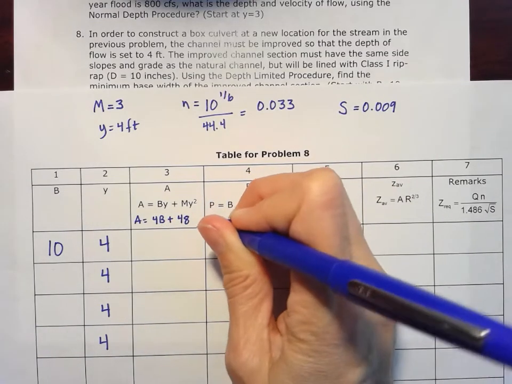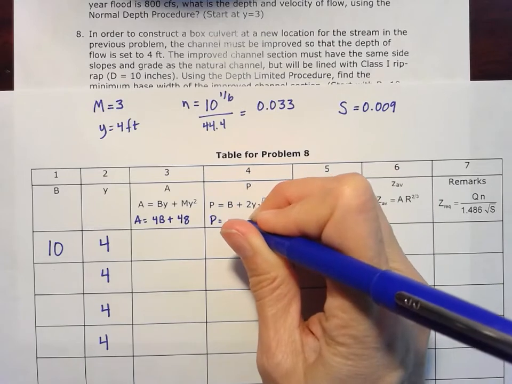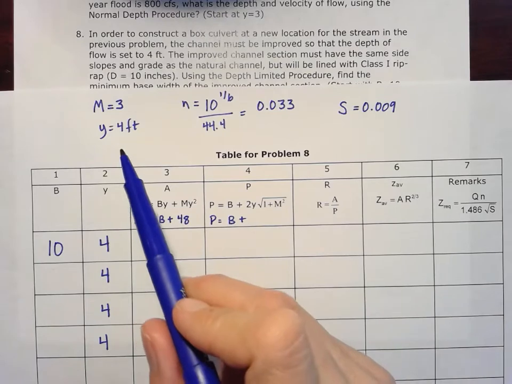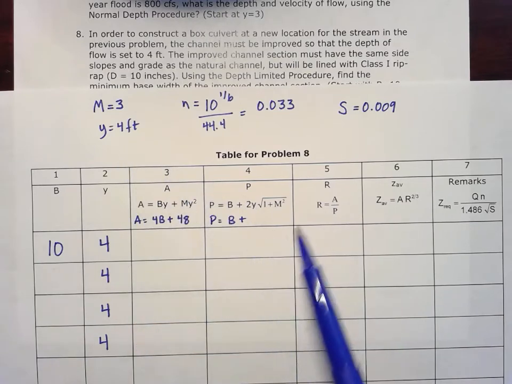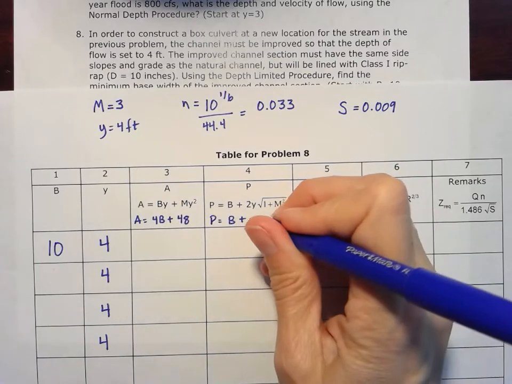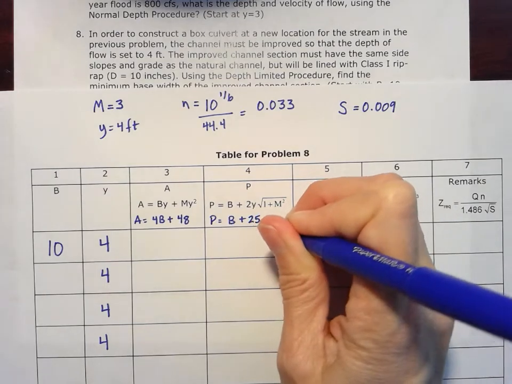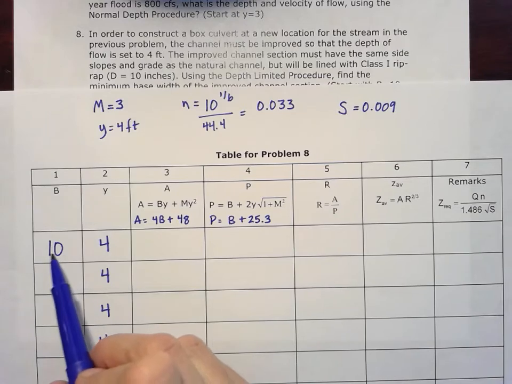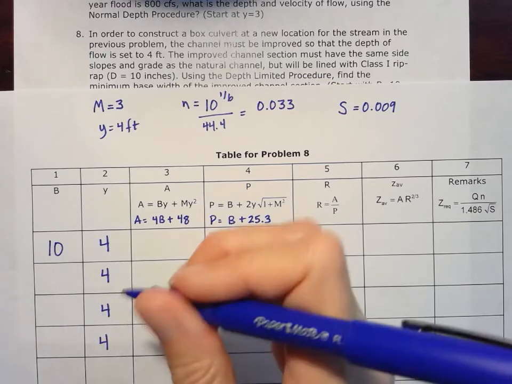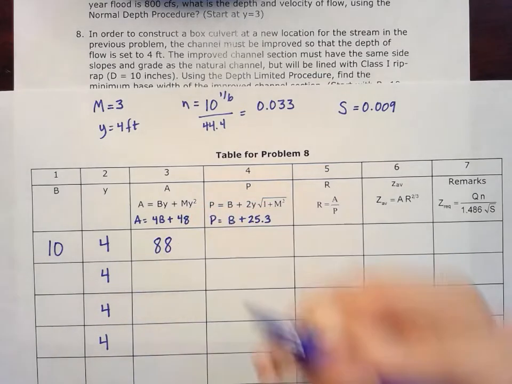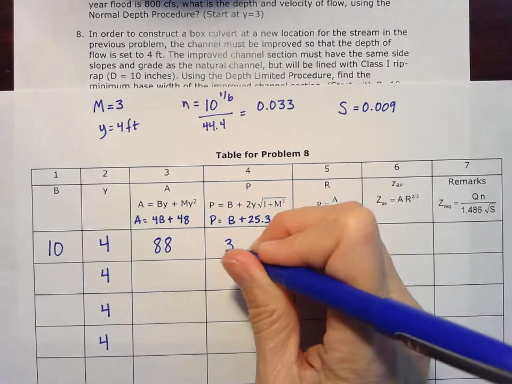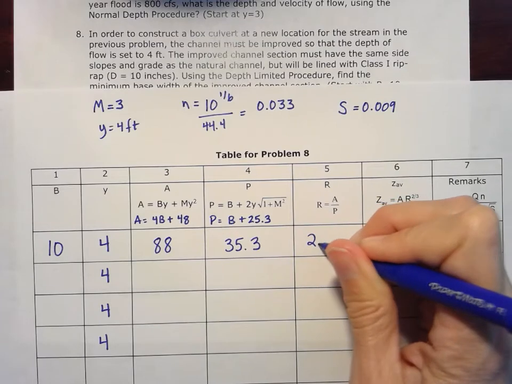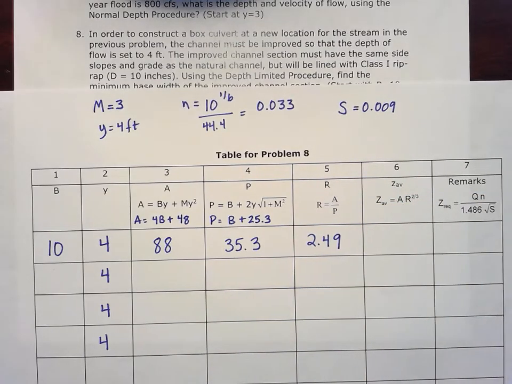And for wetted perimeter, we have again b, which is going to vary, plus, and then now we know that y is 4, so we have 8 times the square root of 10. I'm just going to write that as a decimal, 25.3. All right, so let's plug some values in here. If b is 10 and y is 4, that area becomes 88 square feet. The wetted perimeter becomes 35.3. The hydraulic radius becomes 2.49.